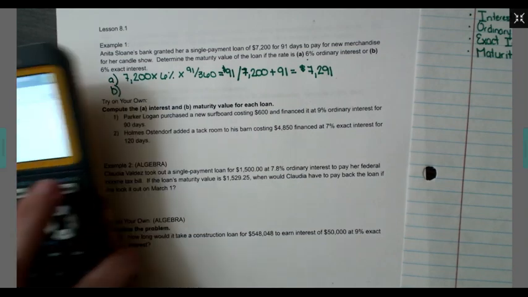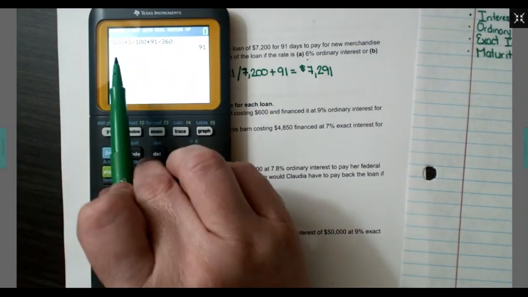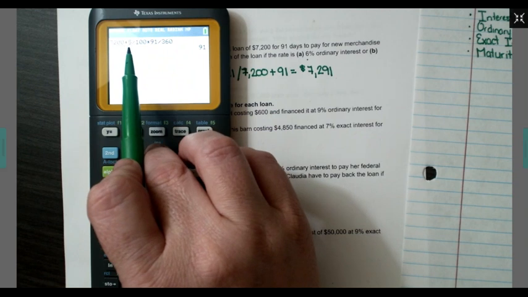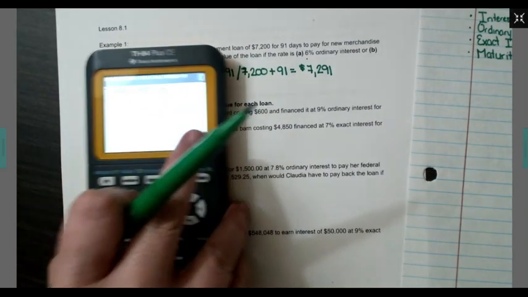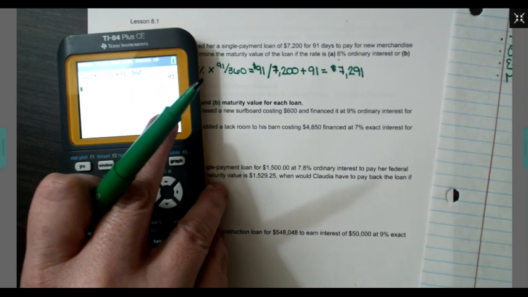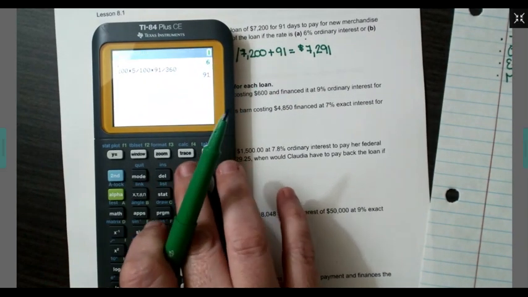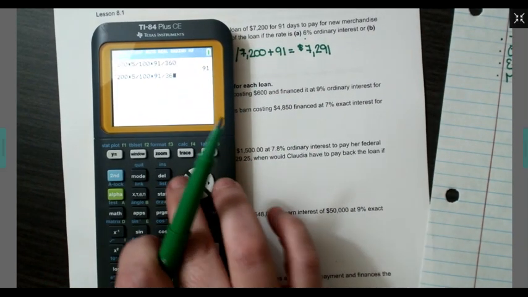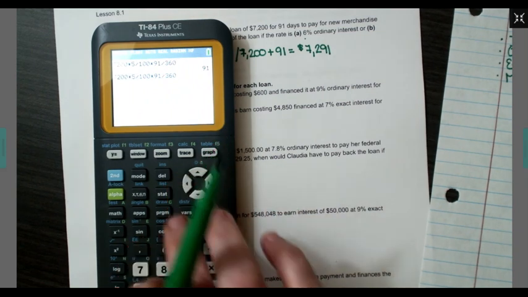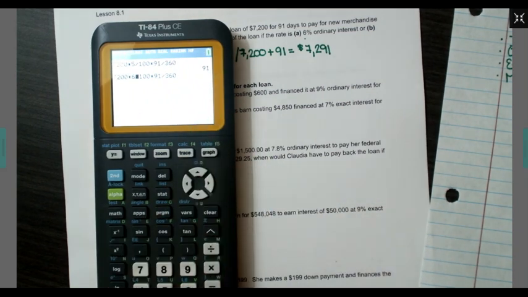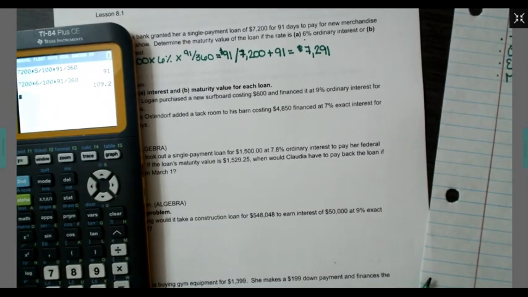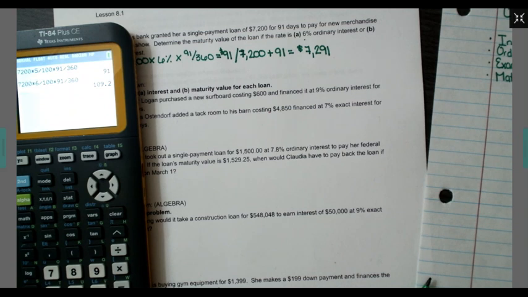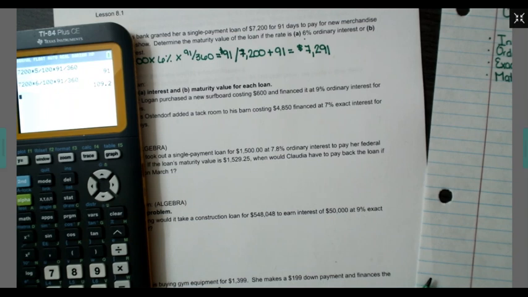And I did this wrong. I apologize. Because way back here, I did 5%, and that should have actually been 6% interest. So we're going to go and make an edit to this. I'm going to go back here, and we're going to say 6. So that is going to change the amount of the interest, which will also in turn change the amount of our maturity value.